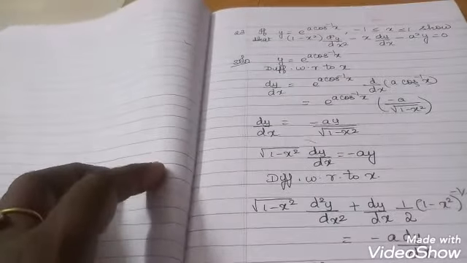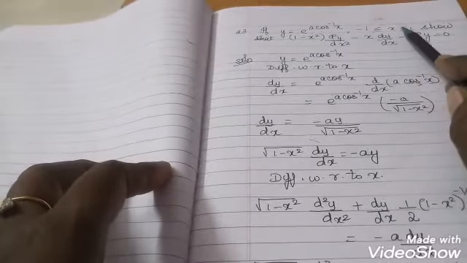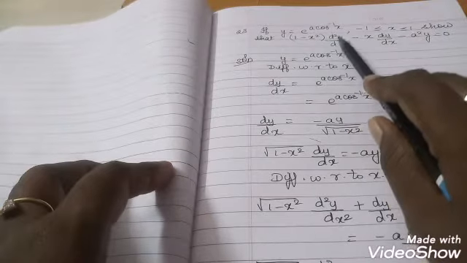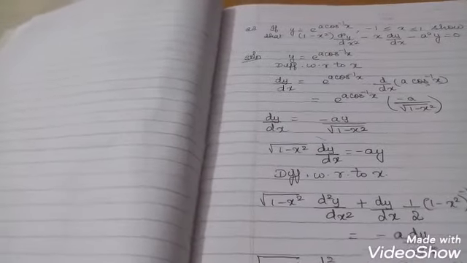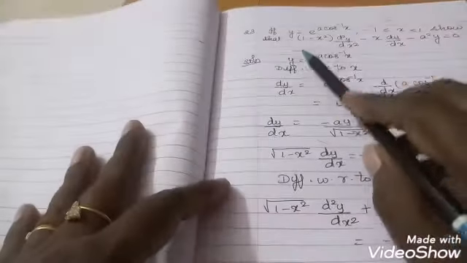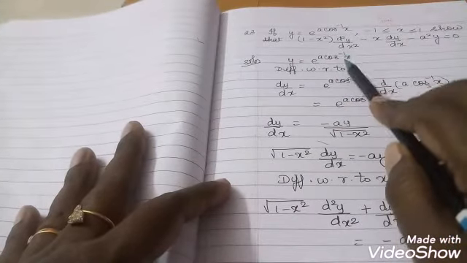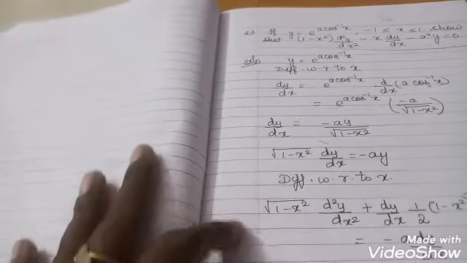If y is equal to e power a cos inverse of x, with minus 1 less than or equal to x less than or equal to 1, show that (1 minus x squared) d squared y by dx squared minus x dy by dx minus a squared y is equal to 0. This is what I'll have to show here. So what is given? y equal to e power a cos inverse of x. I'll have to differentiate it and then derive this expression here.